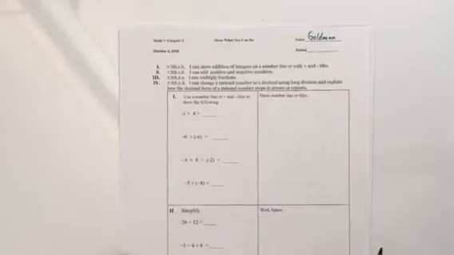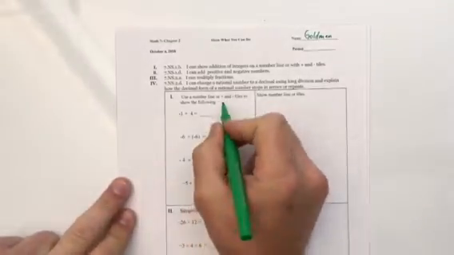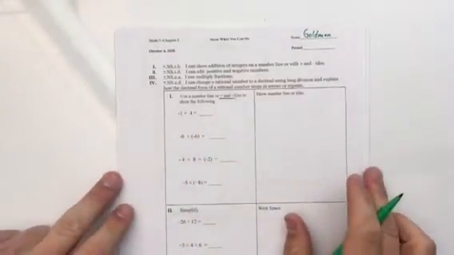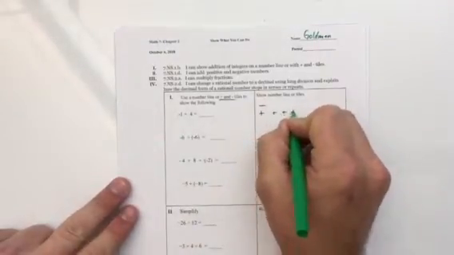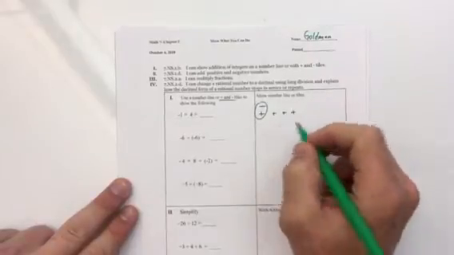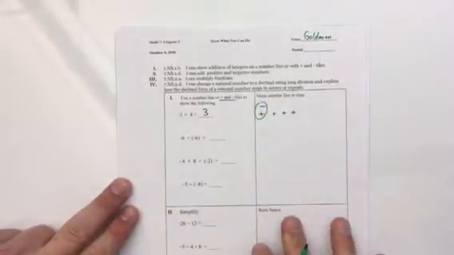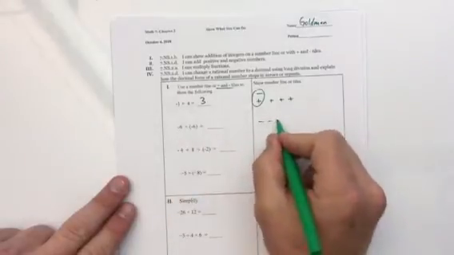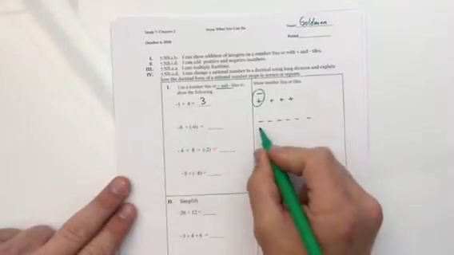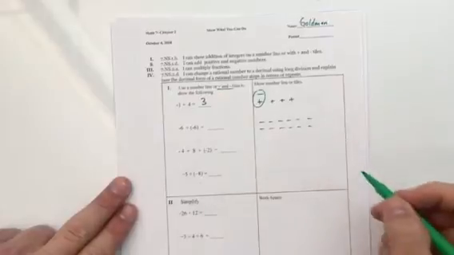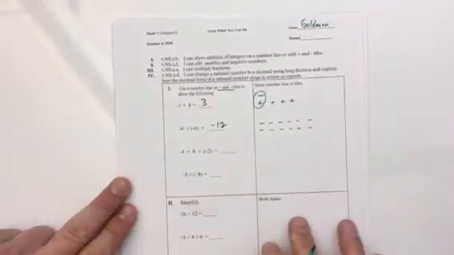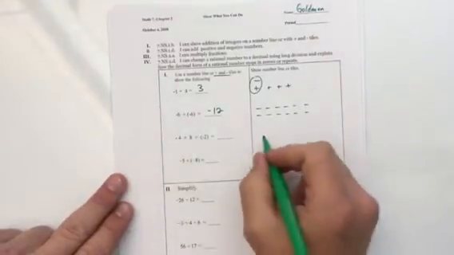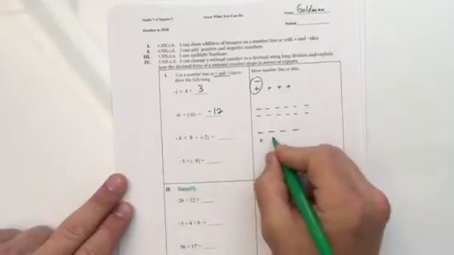I'm Mr. Goldman. You are looking live at chapter 2, show what you can do. Use the number line or plus and minus tiles. I'm going to use plus and minus tiles for all of these. I have 1 negative, 4 positives, that makes 1 zero pair, and 3 positives. 6 negatives plus 6 more negatives. I cannot make zero pairs here because there's only negatives, and there are 12 negatives, so that's negative 12.